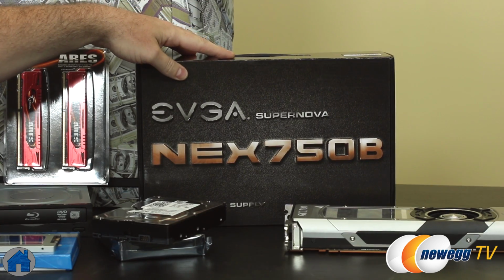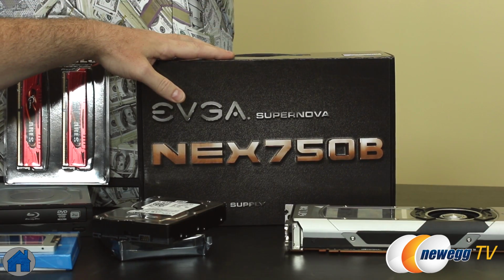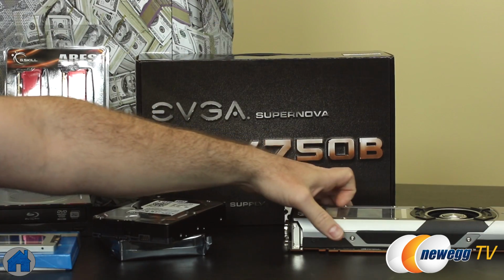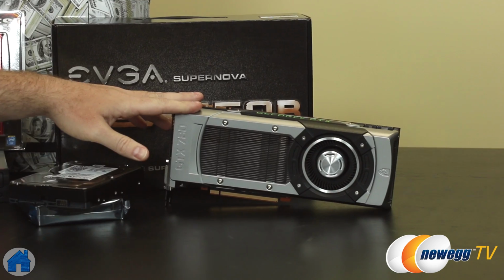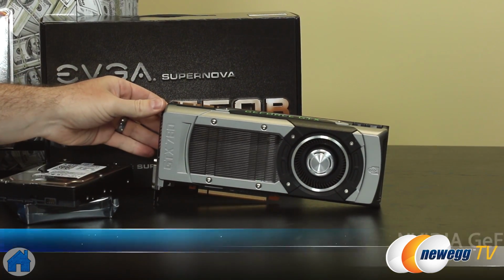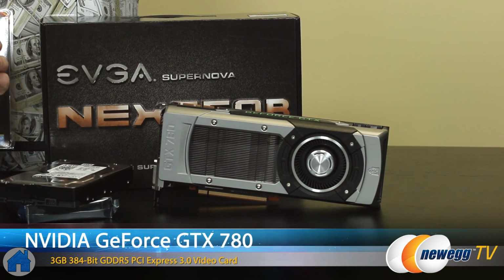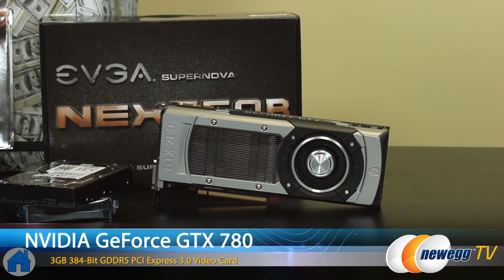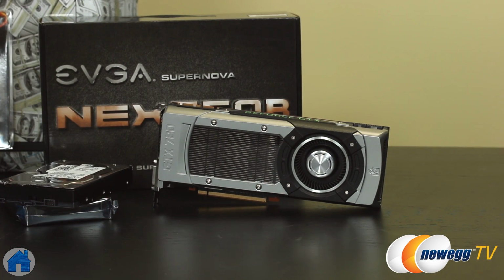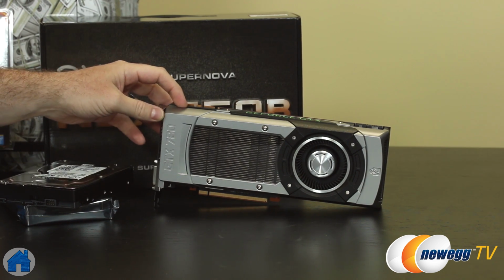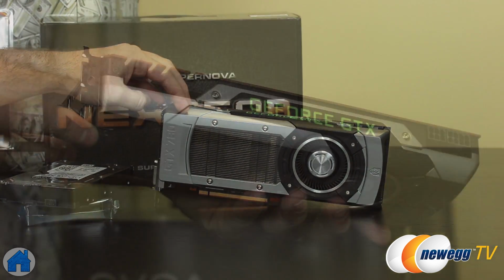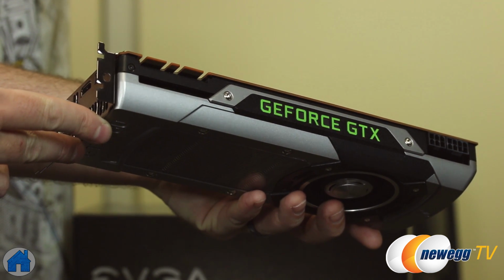This is a 750 watt power supply, and I actually base the wattage of this power supply more so on the graphics card than the rest of the system, since this is a gaming system and we are using this graphics card right here. This is an NVIDIA GeForce GTX 780. This is the reference design, but these are available from EVGA, Gigabyte, Asus, and even more video card vendors. The GTX 780 has a recommended power supply wattage of 600 watts, and that's for your entire system.